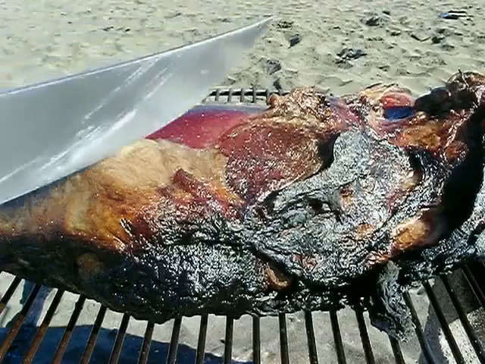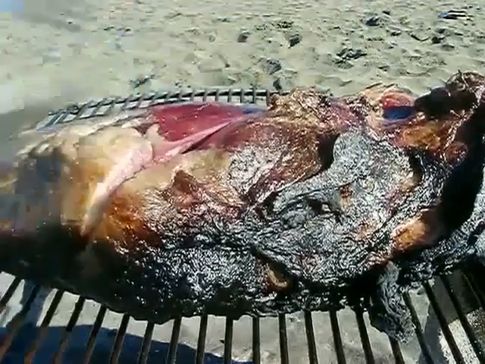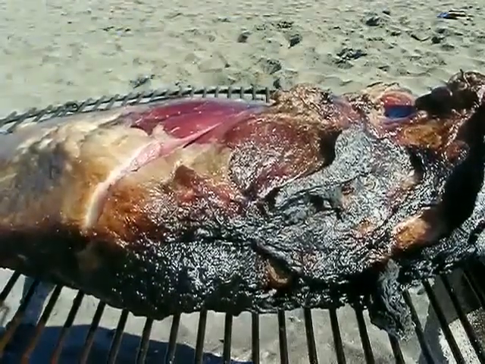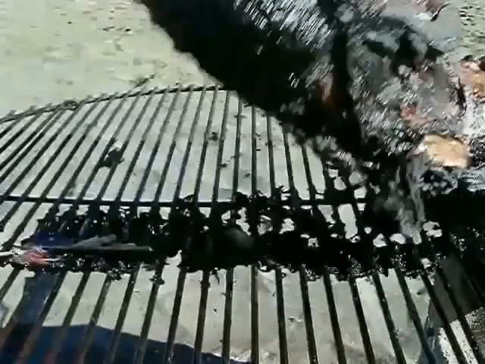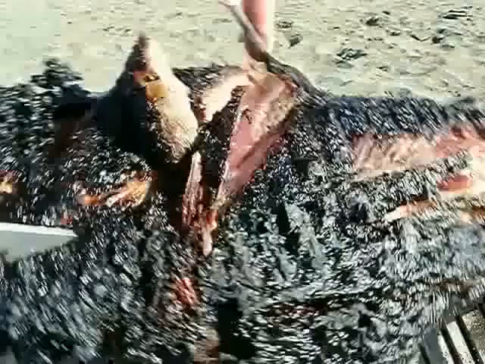We cut into the top of the lamb. It's still raw. This is 1 hour and 45 minutes after the fire started. The bottom of the lamb is just charred on the outside.